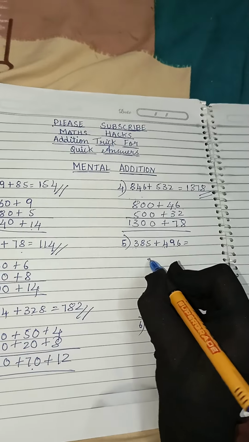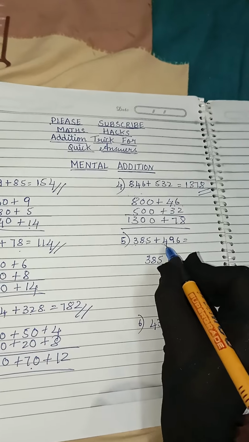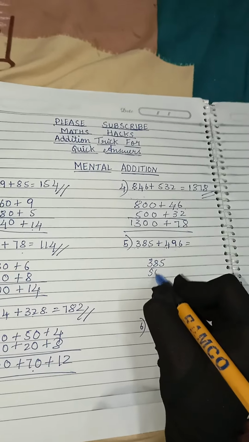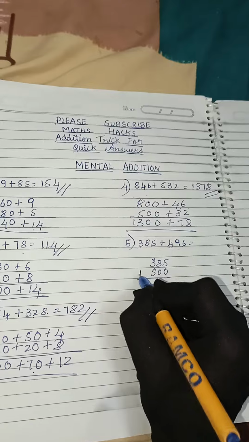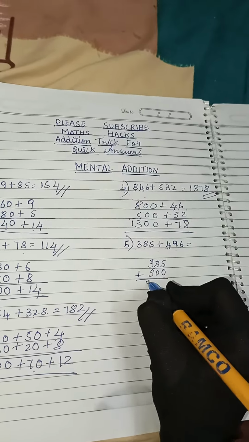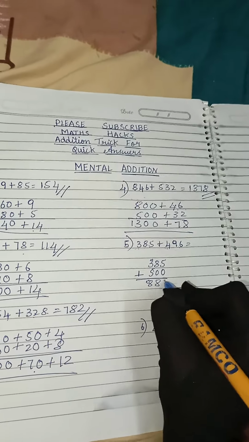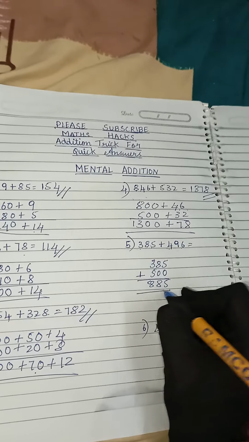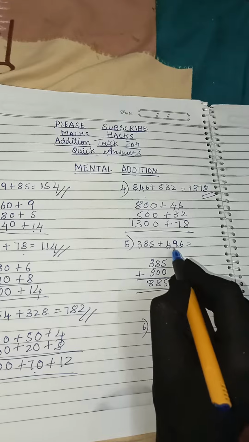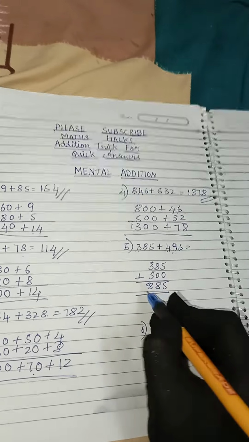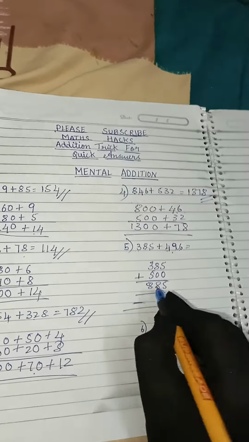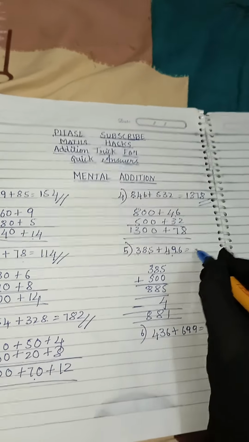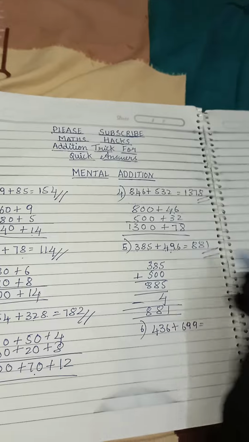So 385 we will write as it is. See, 496 plus 4 gives you 500. So let us make it 500 and first add it, okay? So 385 plus 500 gives you the answer as 885, right? So after adding you will get 885. How many did you add to make this 500? 4. So you will subtract 4. So 885 minus 4 gives you the answer as 881. So 881 is our final answer.